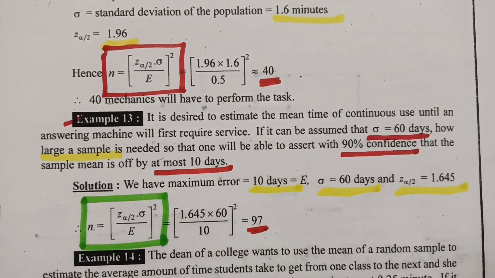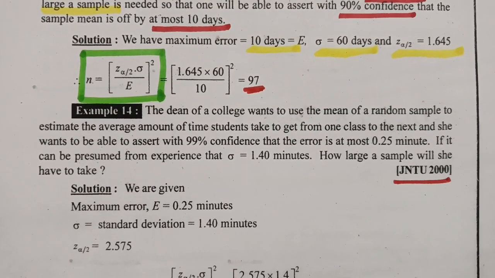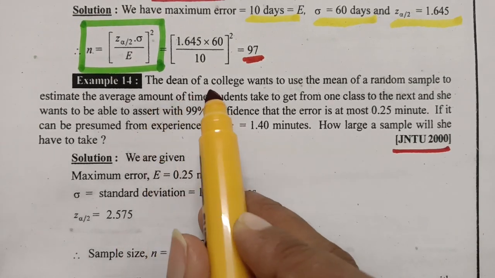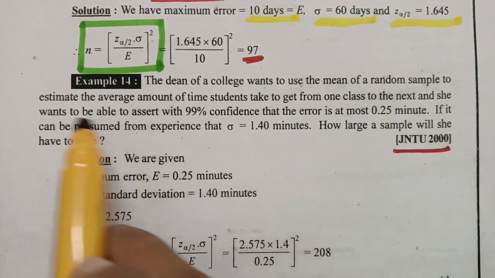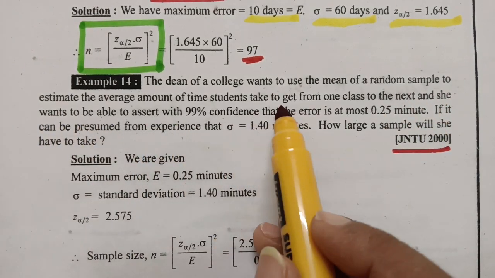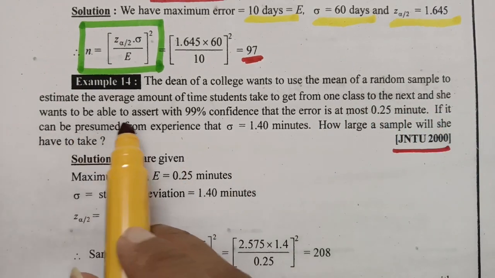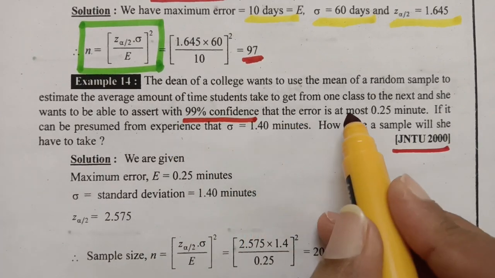The value is 97. Clear? And the next question here is the 14th question. This is also asked. The dean of a college wants to use the mean of a random sample to estimate the average amount of time the students take to get from one class to the next, and she wants to be able to assert, with 99% confidence, the error.